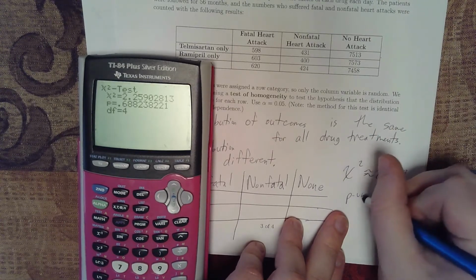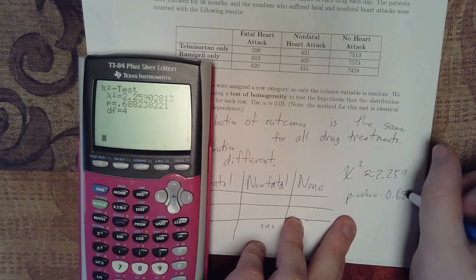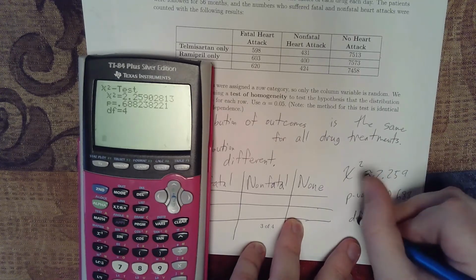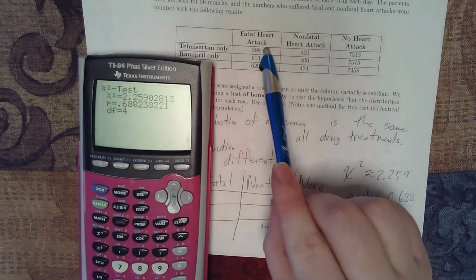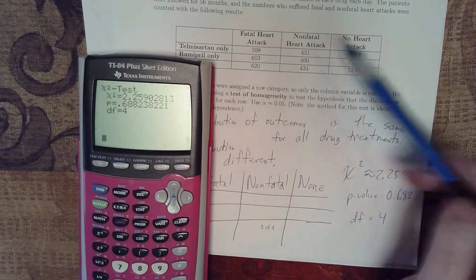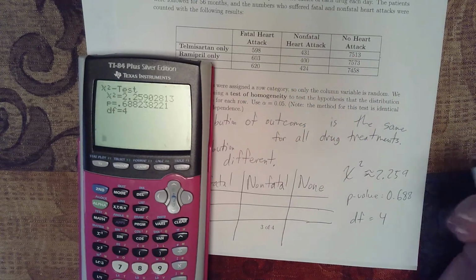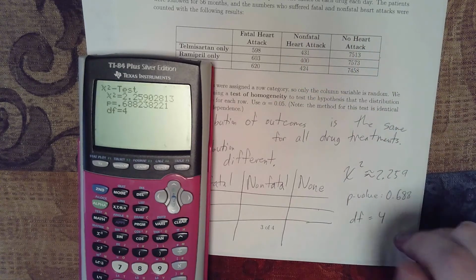Our p-value is going to be 0.688, and our degrees of freedom is 4. Makes sense, we have 3 rows, 3 columns, so 3 minus 1 times 3 minus 1 is 2 times 2, which is 4.